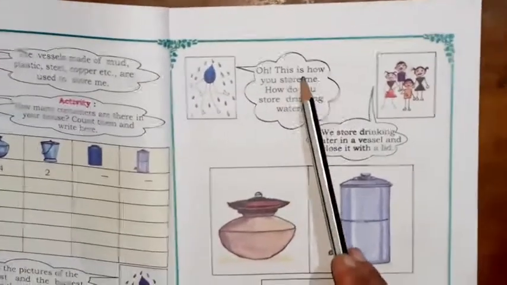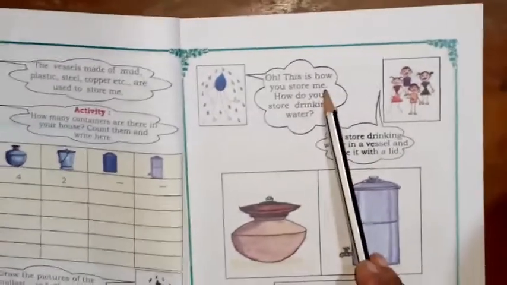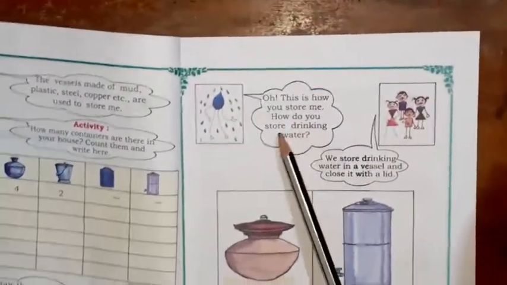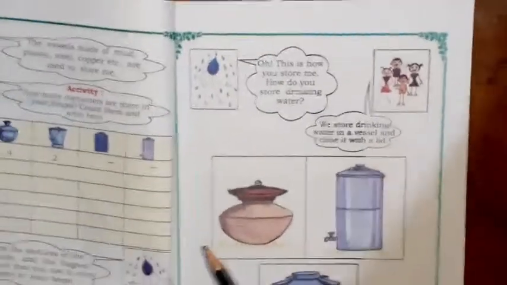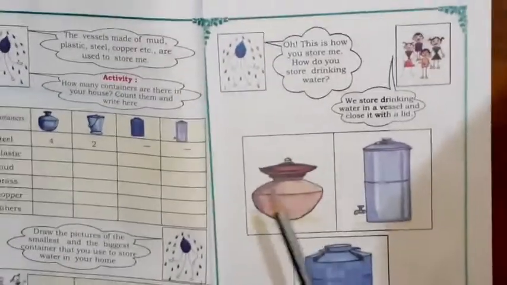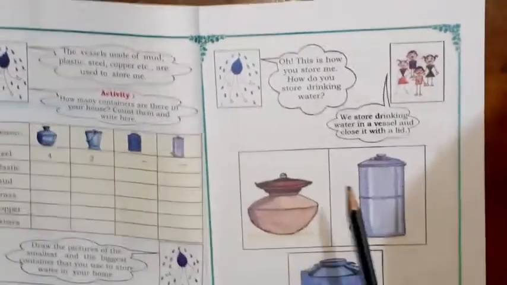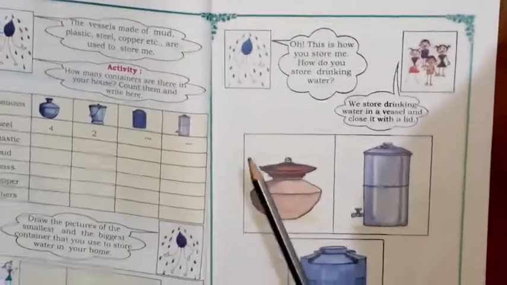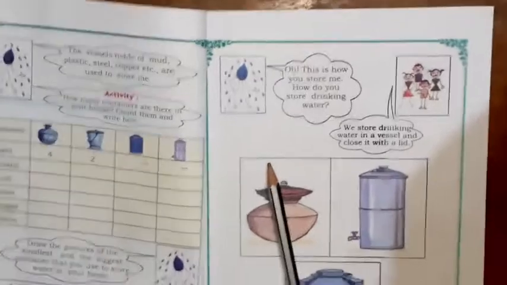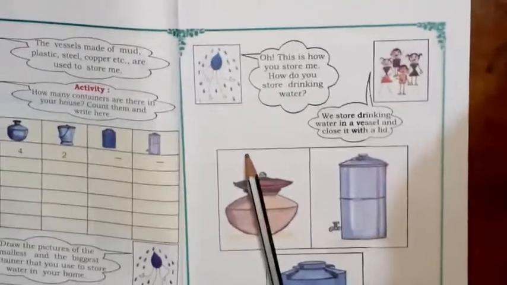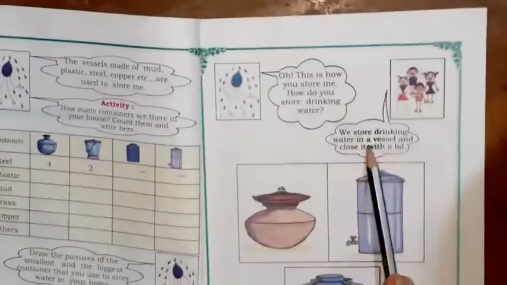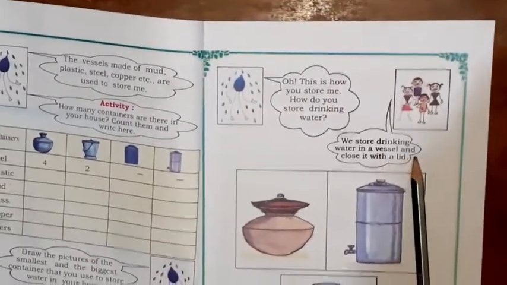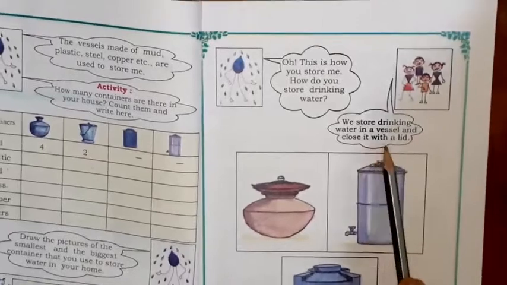Oh, this is how you store me. How do you store drinking water? Your drop is asking the children how you store drinking water. Now the children are saying that we store drinking water in a vessel and close it with a lid.